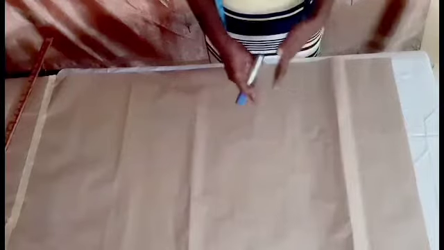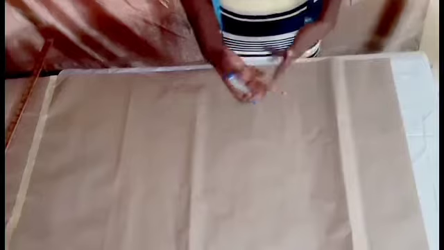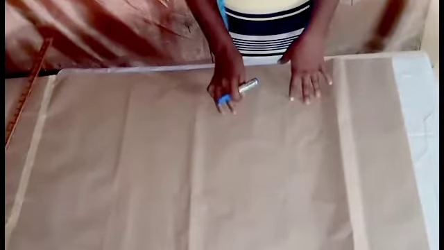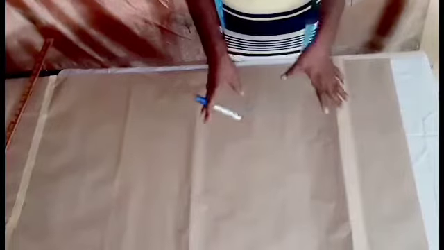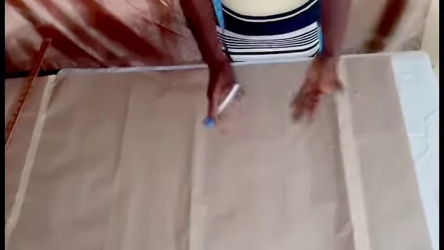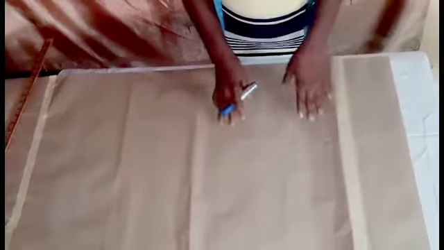So the shirts pattern is just like the way we draft our basic bodies, but with slight difference. Okay, so I'll be drafting on paper, then we'll be transferring to fabric. But when you have learned how to draft it, you can go ahead and draft directly from your fabric.